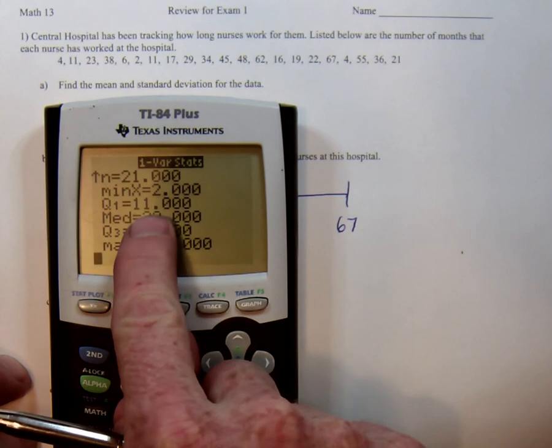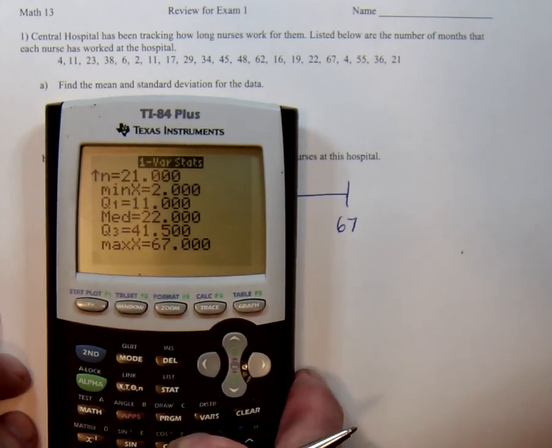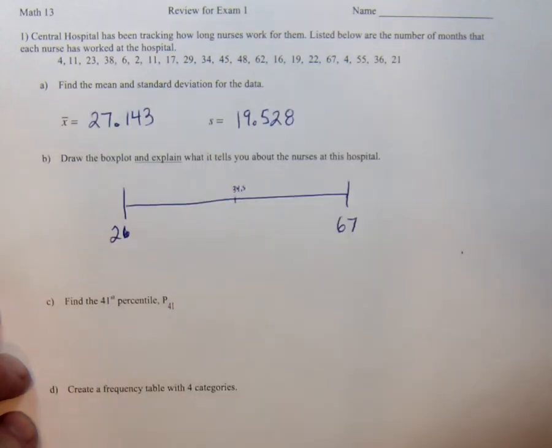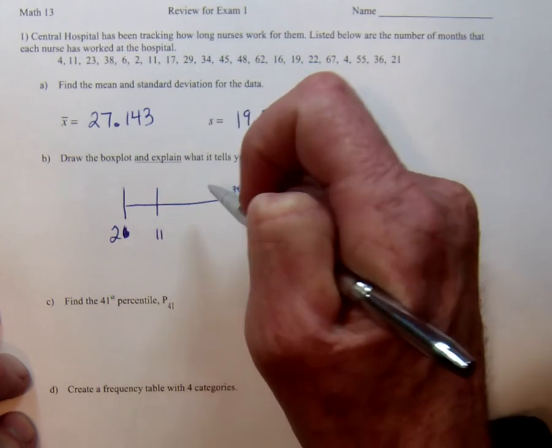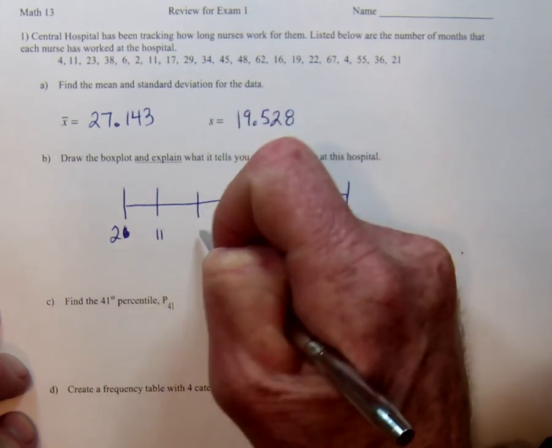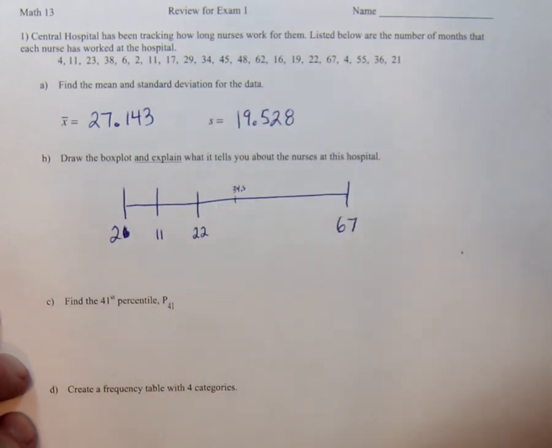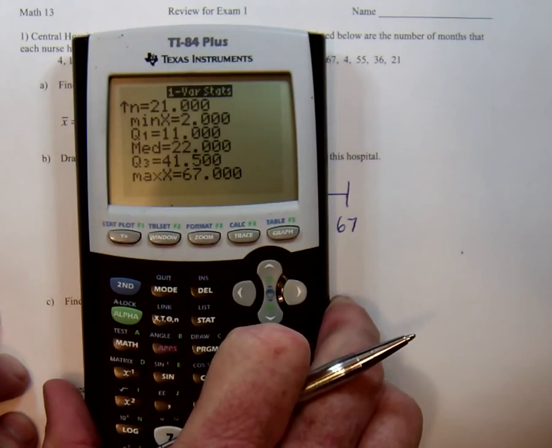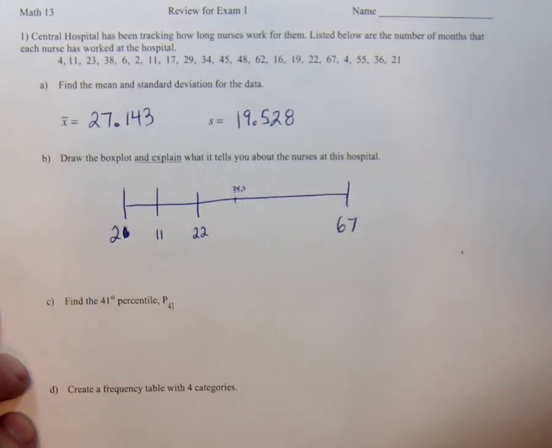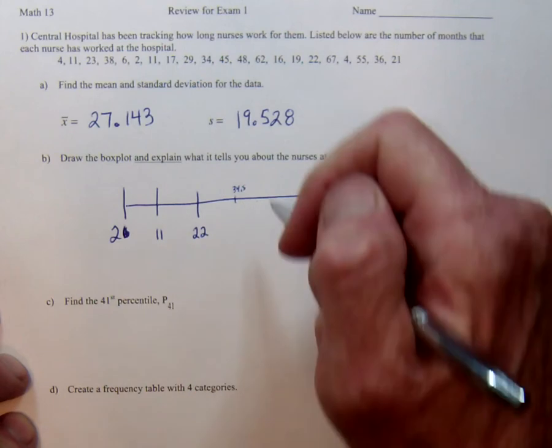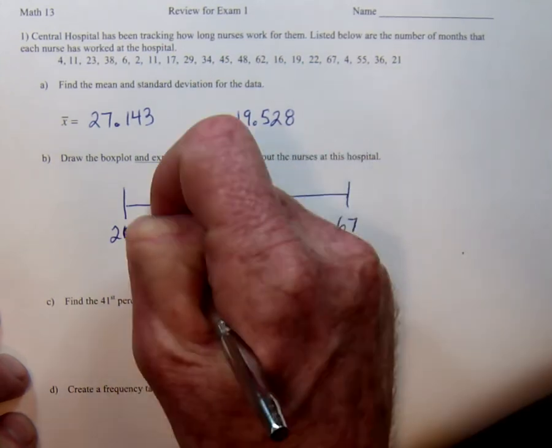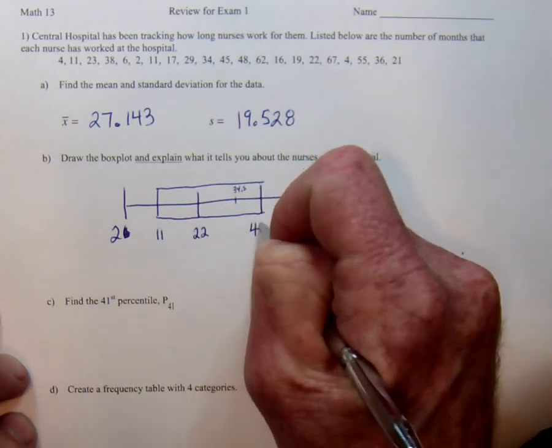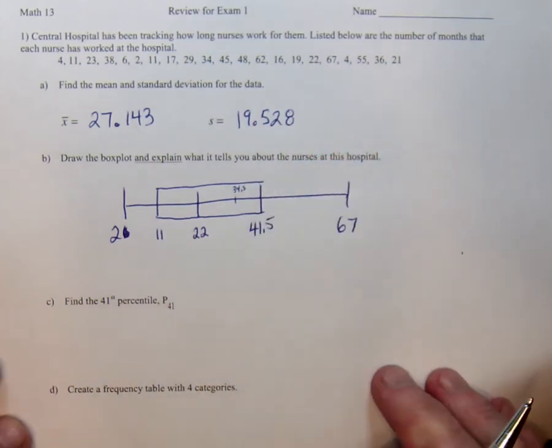So an 11, that would be very close to 2, and then we would have a 22. So an 11 and a 22 would go next. An 11, if this is 2, 11 is pretty close to that, so 11. 22 would be approximately right here. The other number that I need to use is 41.5. And since this is 34, then 41.5 would be approximately over here. So label it, and there we go.